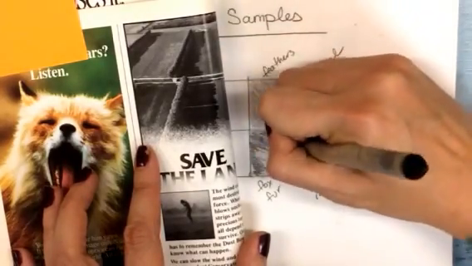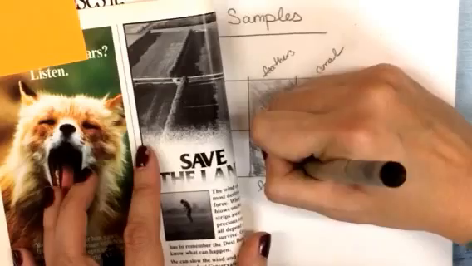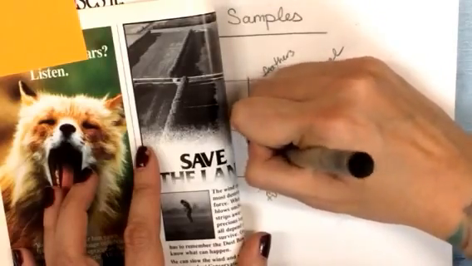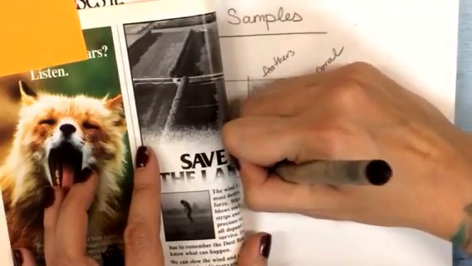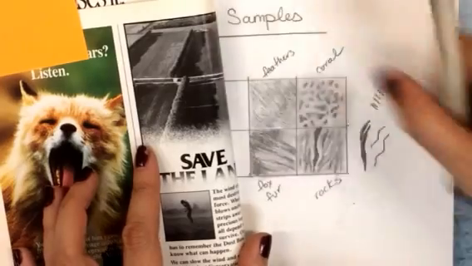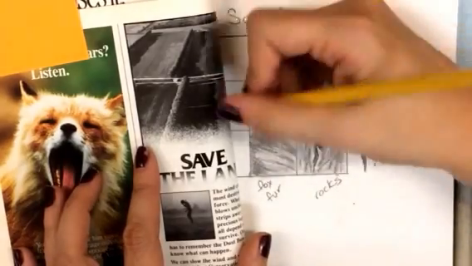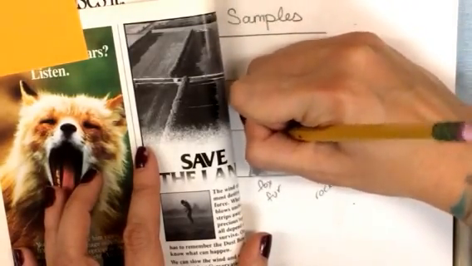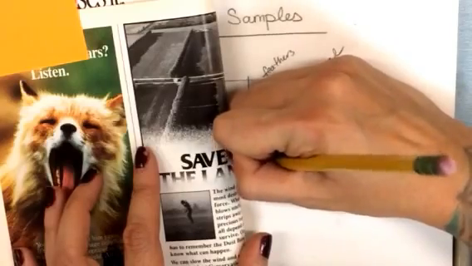I'm going to use more of the point because I really just want to emphasize these long lines. And then on top of that, I might want to put some more darker lines. Get a little contrast.